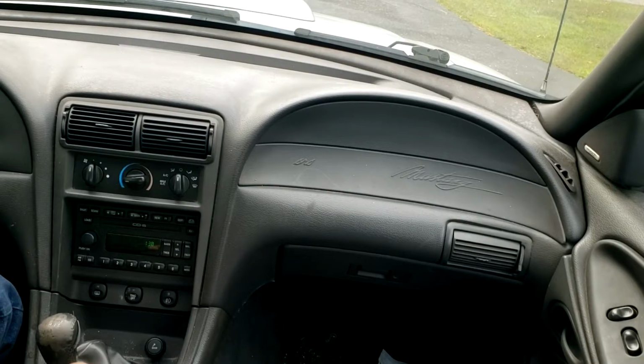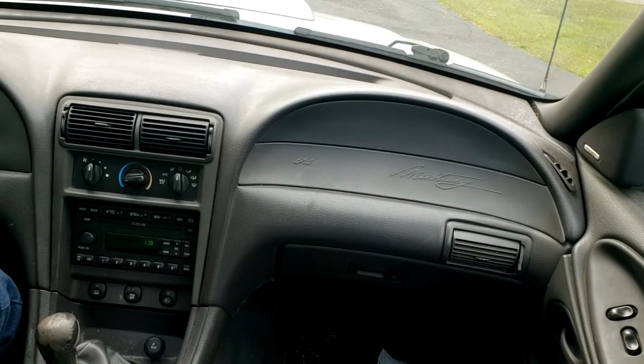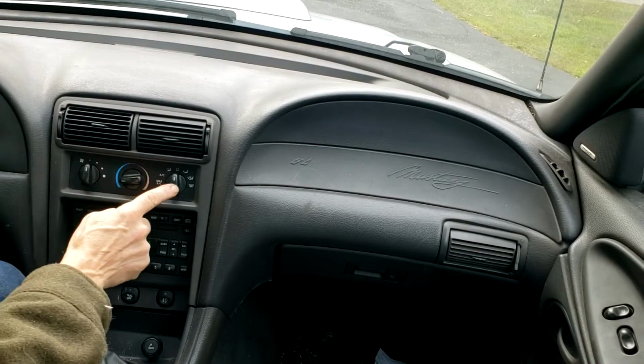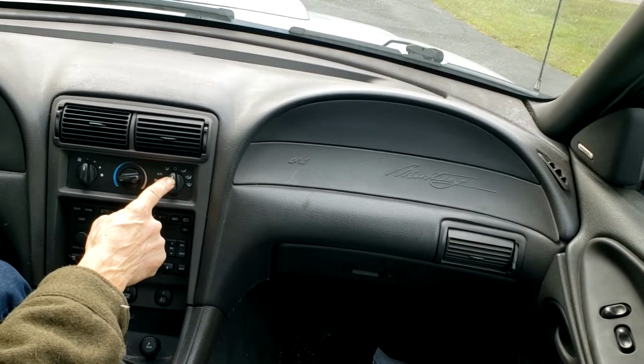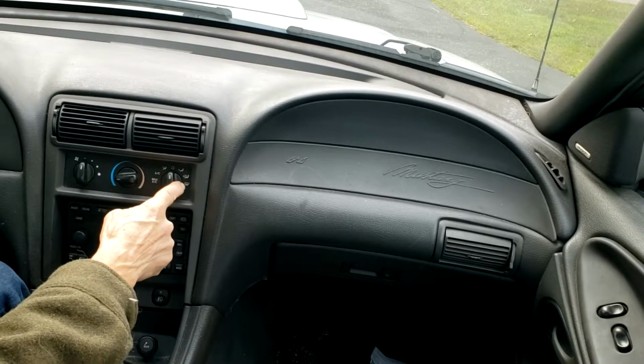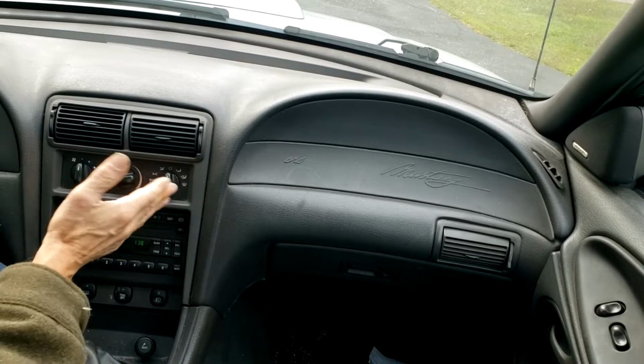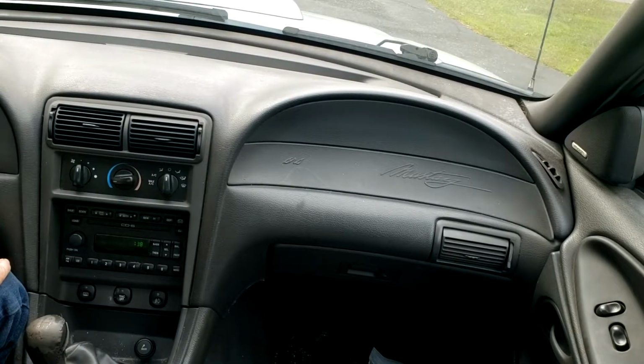Okay. Now, when this switch is off, which is in the up position, the vent selector switch, nothing should happen. You won't have power present.